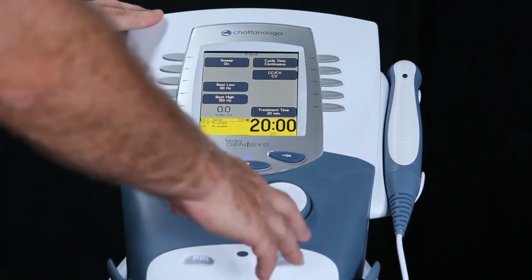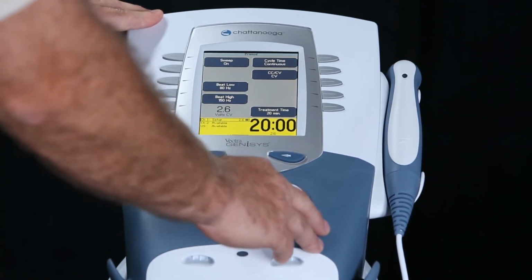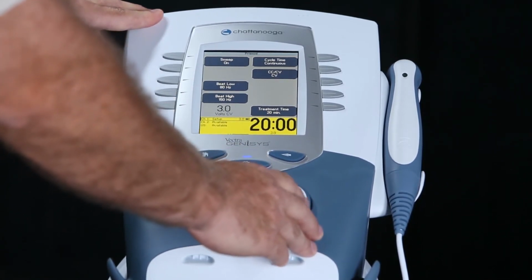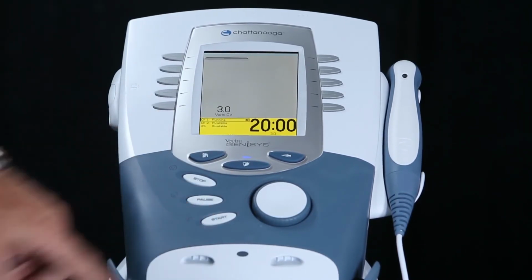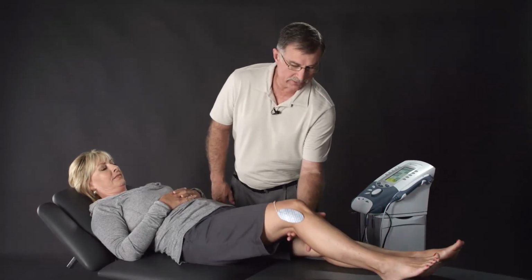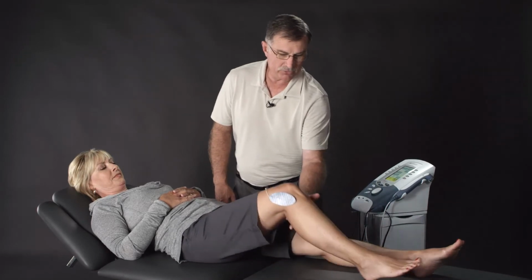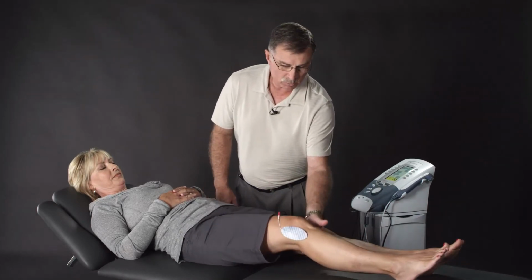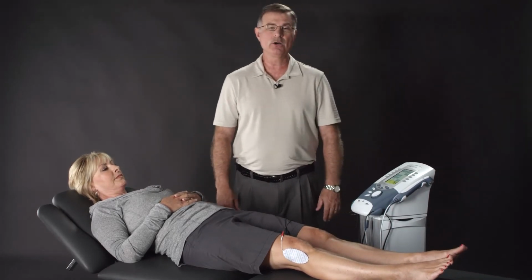At this point, we'll turn up our amplitude until the patient feels it. Once they feel the current, we will then turn it up to a strong sensory feel. We will press the start key. And then I like to have the patient move the part at this time, just gently bend the knee and then straighten, just some heel drags on the table. This will give us a little better outcome and will help us have longer lasting effects for our treatment.